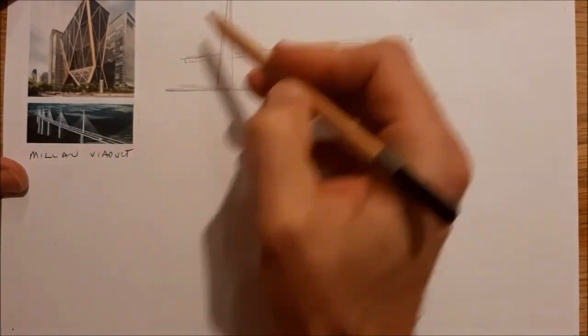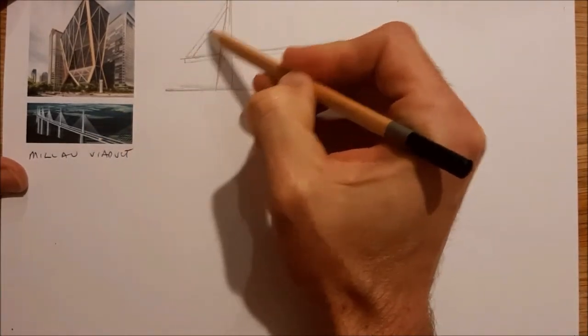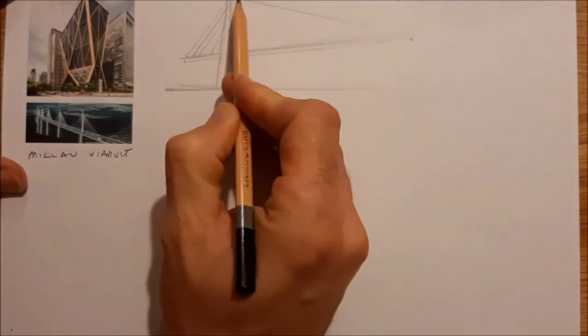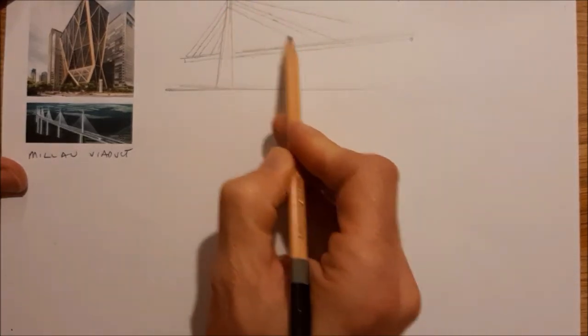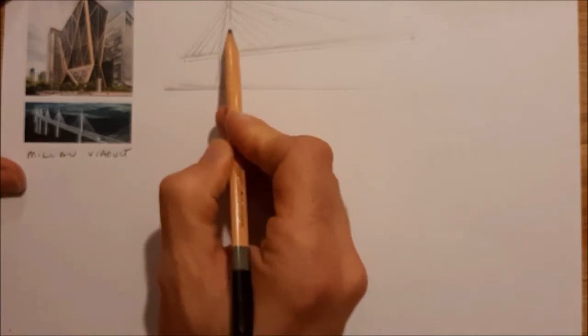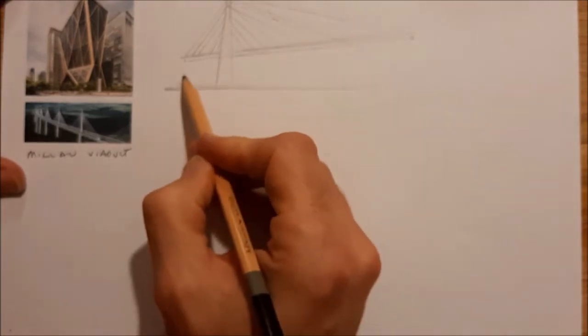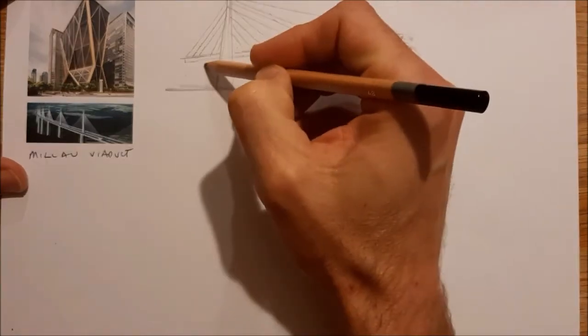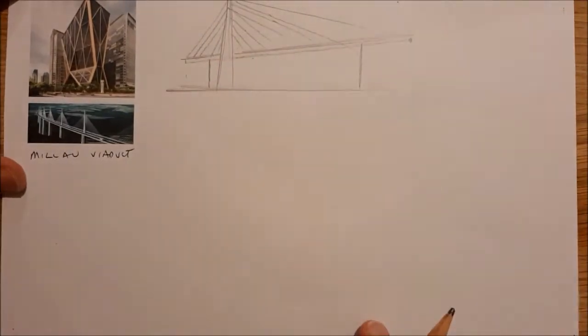And I'm going to use the structure of the bridge on here, so like a cantilever roof on here. That's that. And then the building itself where we're going to live on here. So do that there.